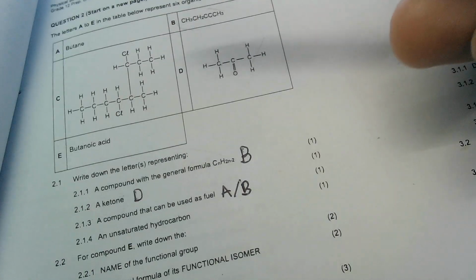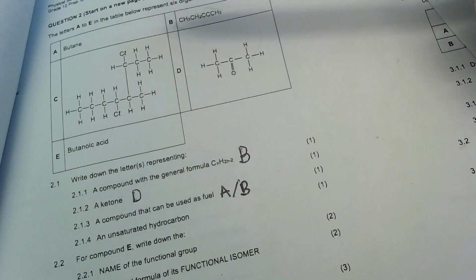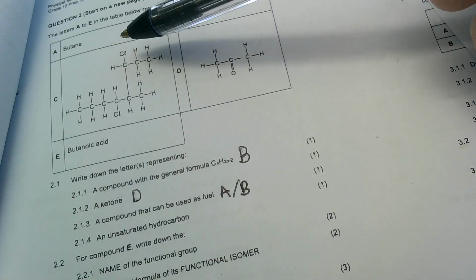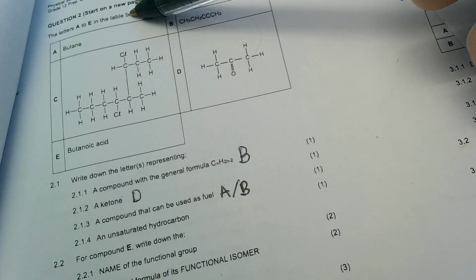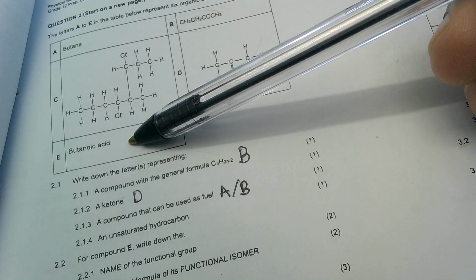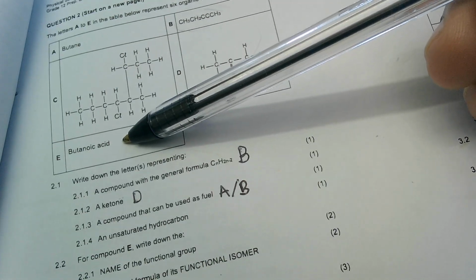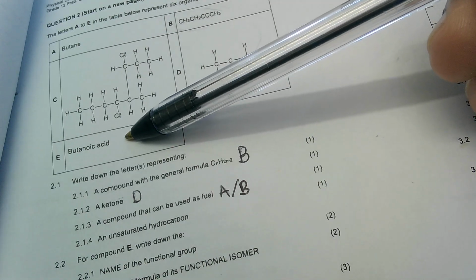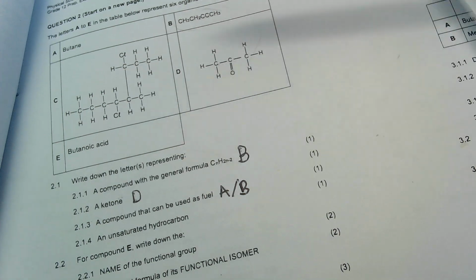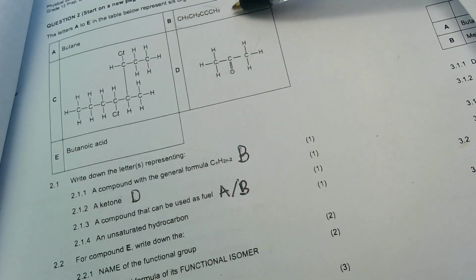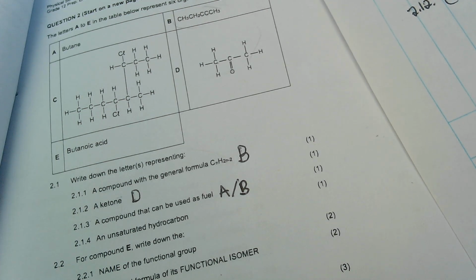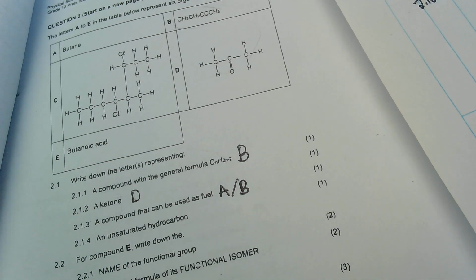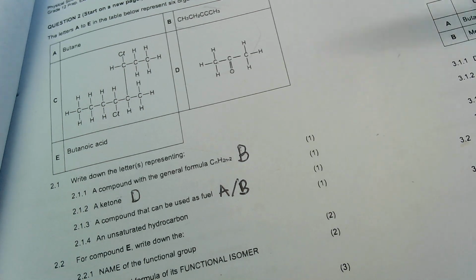So let's see which one does have more than one bond. This one has one bond. This one is an alkane. It has one bond. This one has more than one bond, but it is not a hydrocarbon. So we're just gonna skip this one. Let's go up. This one has carbon and hydrogen atoms only, and it also has more than one bond, right? So this one is the answer.